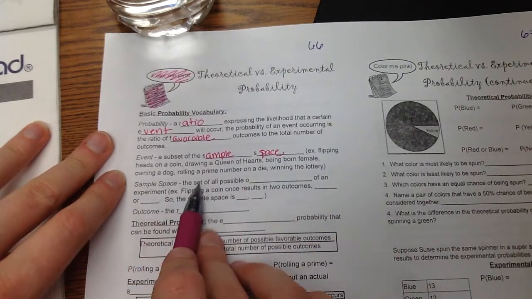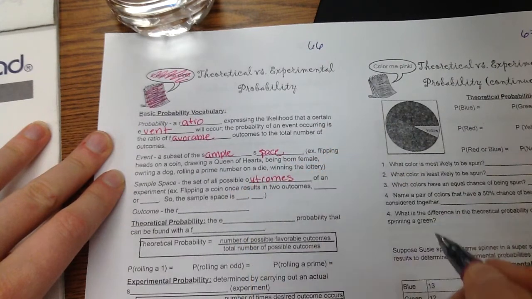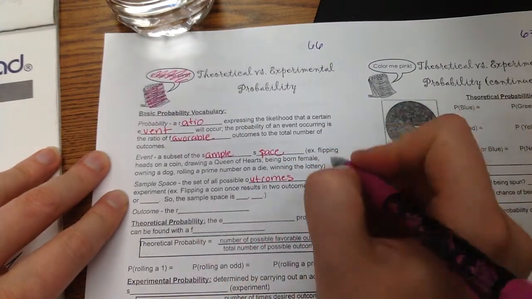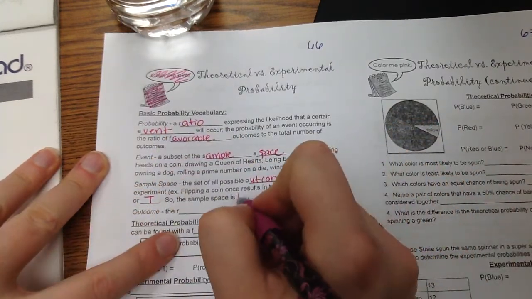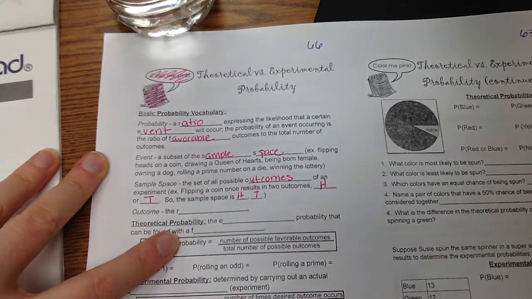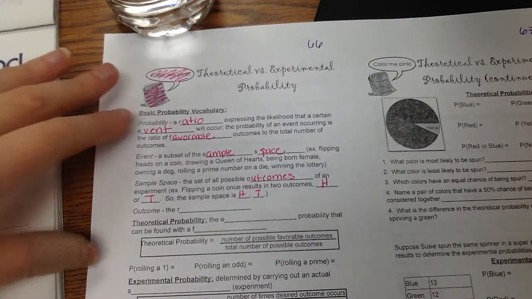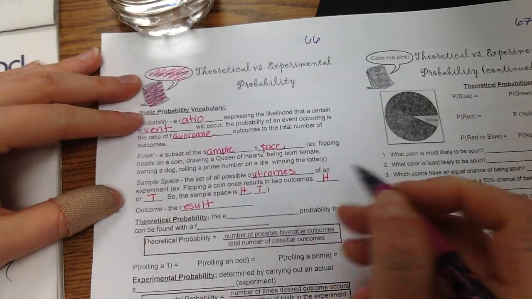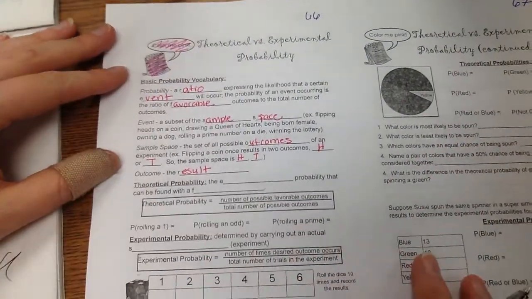So the sample space is the set of all possible outcomes of an experiment. So example, flipping a coin results in 2 outcomes. You could either have heads or tails. So the sample space is heads, comma, tails. And usually we can abbreviate the sample space with an H, T or the first letter of whatever we're studying. And an outcome is just the result. How did your experiment turn out? Your outcome. Makes sense? Okay?